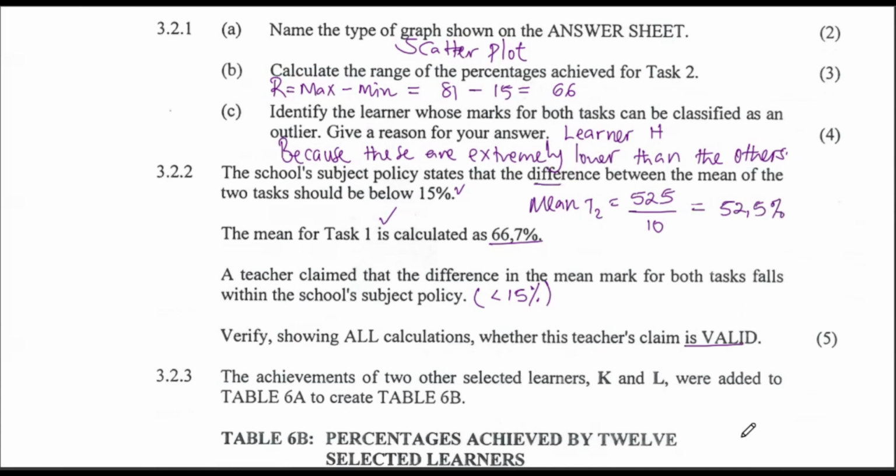Next, we look for the difference between. So the difference between it will be 66,7 minus 52,5. Indeed, you get 14,2%. So the claim is valid.